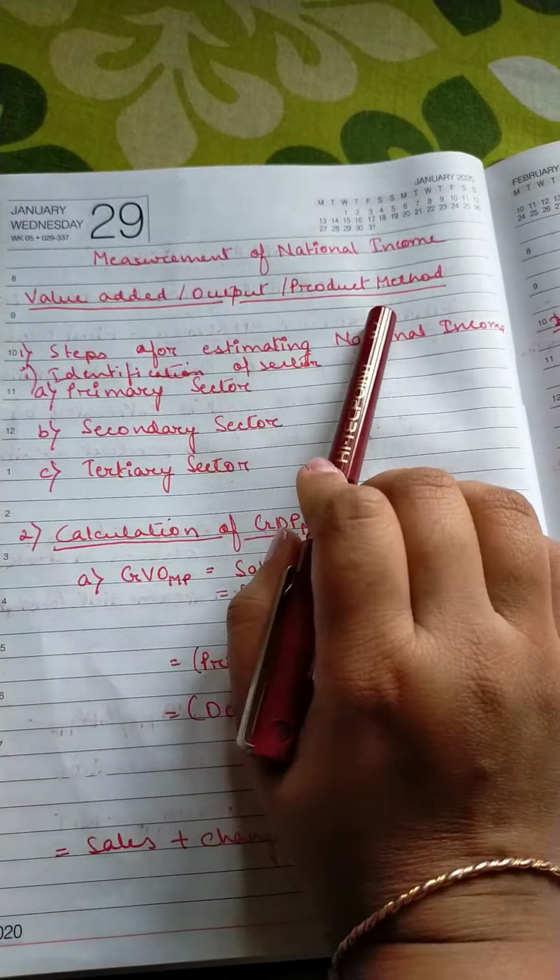Sales directly is not given in the question, domestic sales is given partly, so we will do domestic sales plus exports. If exports is given here, so I am writing exports. If it is not given also you can put 0. Exports by A plus change in stock.